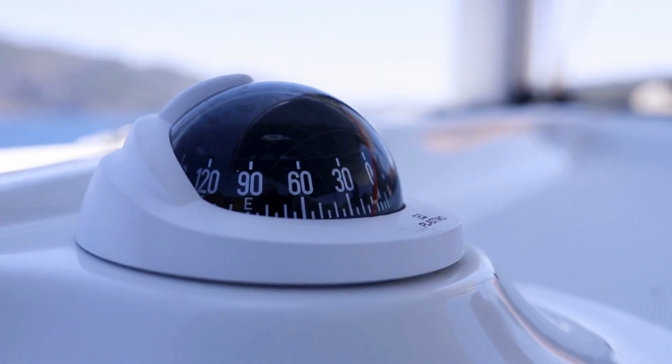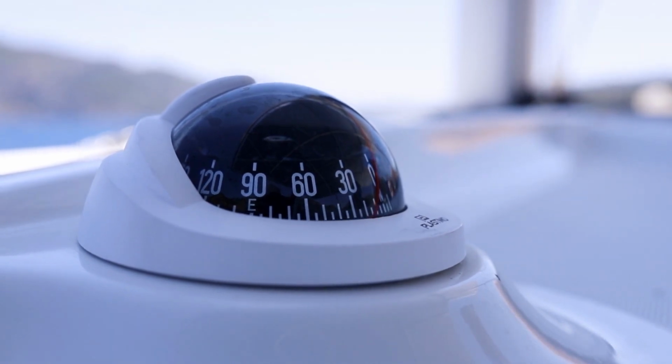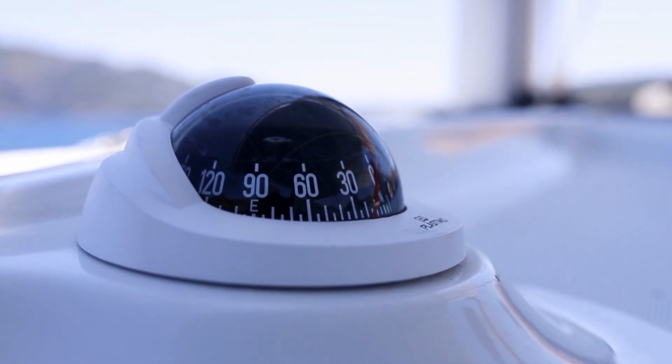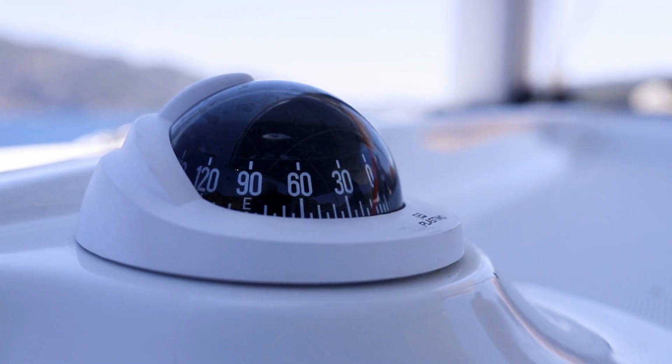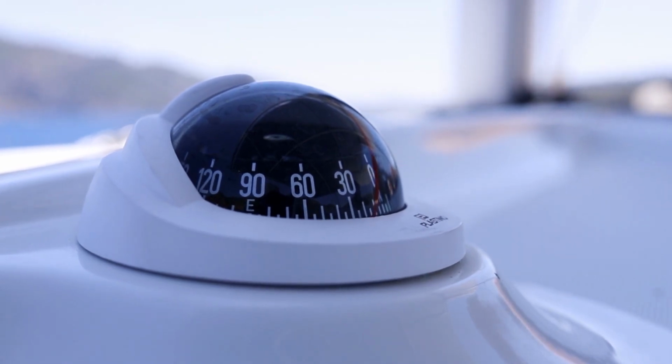Each boat has its own magnetic field. However, this can be measured and noted on a deviation card. This needs to be checked on a regular basis as the magnetism can change as noted above.